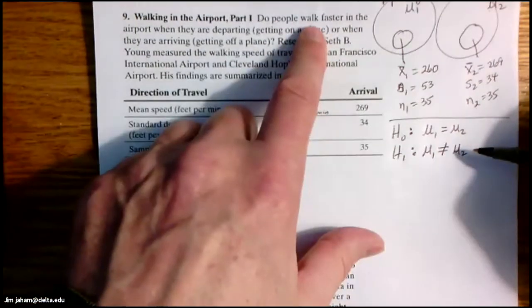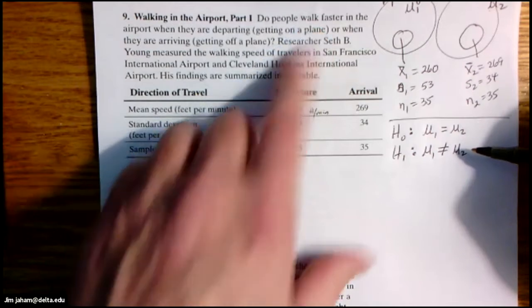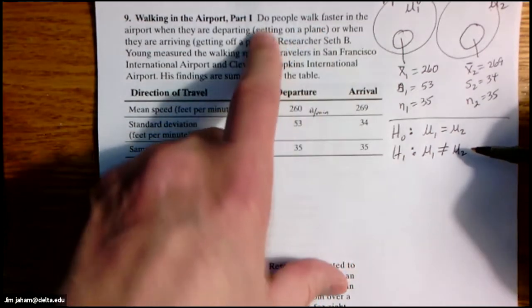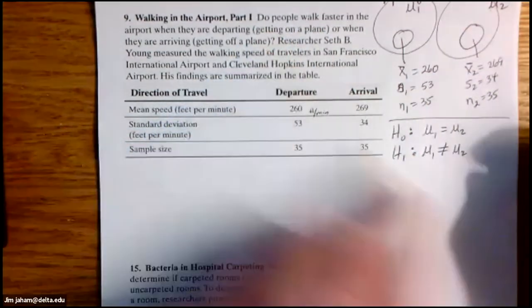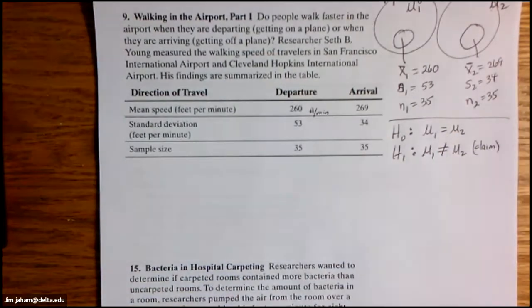This would be that on average, they walk at the same pace, the departers and the arrivers. And this one says that they're different in some way. And then this one says, do they walk faster? And they're not going to commit to either of the two groups, but I think they're saying that one will definitely walk faster than the other. They just don't know which one is which.